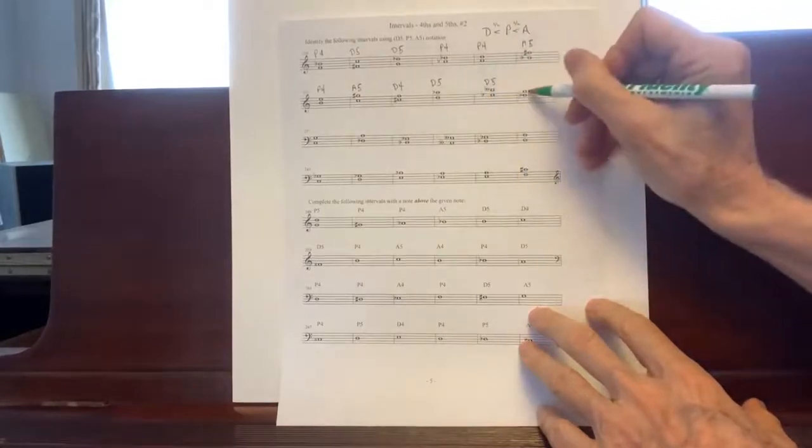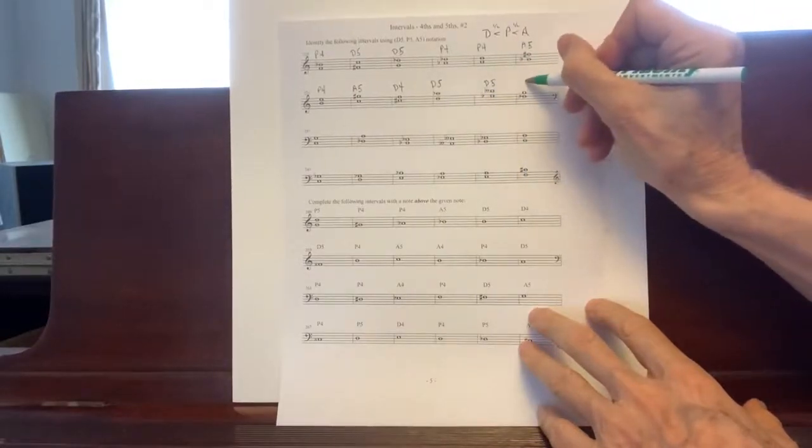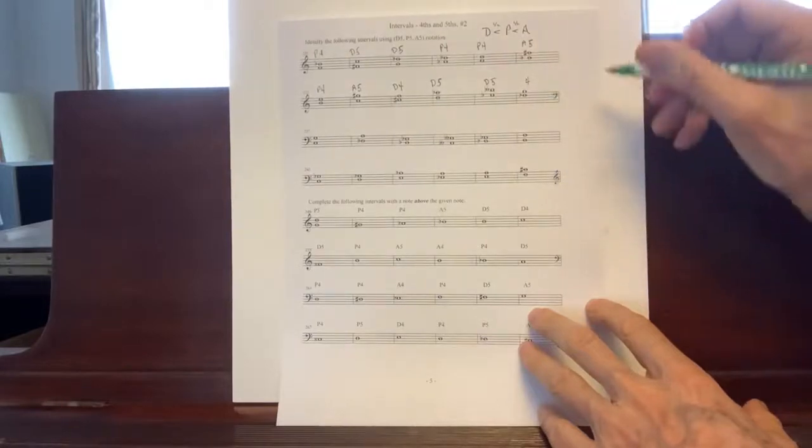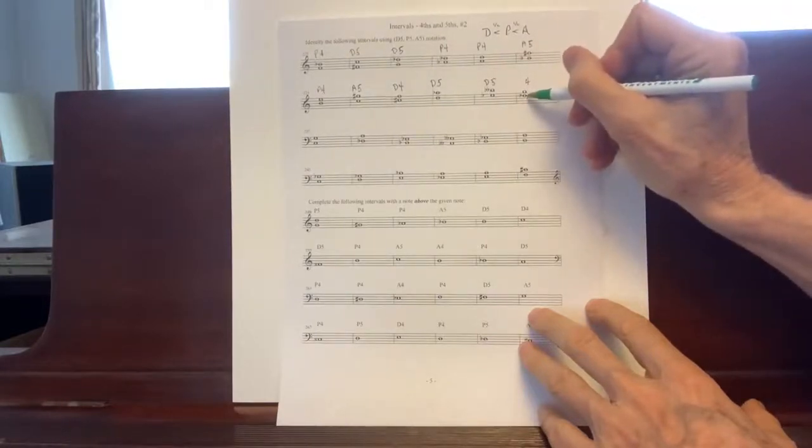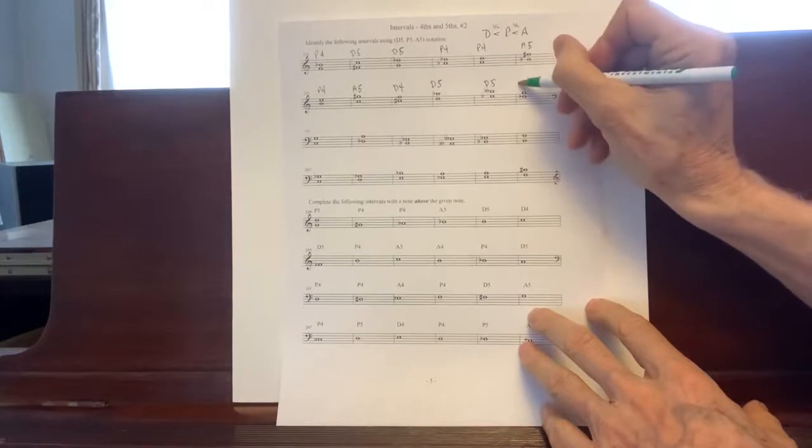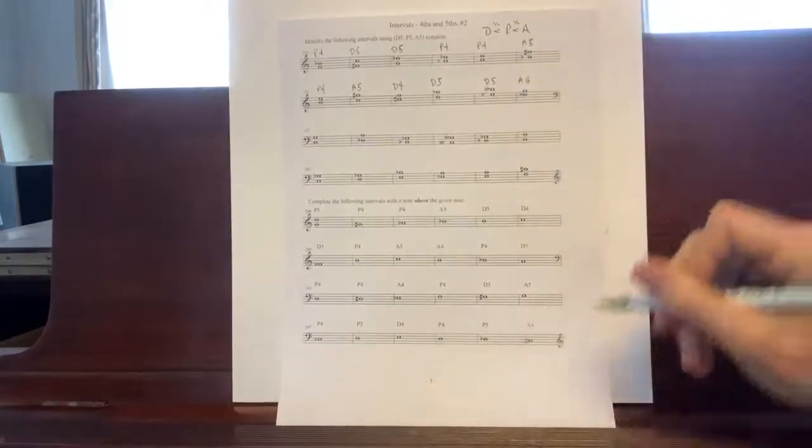And what's a D flat to G? Well, it's some kind of fourth. I know my D flat scale, the 4th step is a G flat. So this is a D flat to a G. The G is higher or makes it wider than D flat to G flat. So this is an augmented fourth.